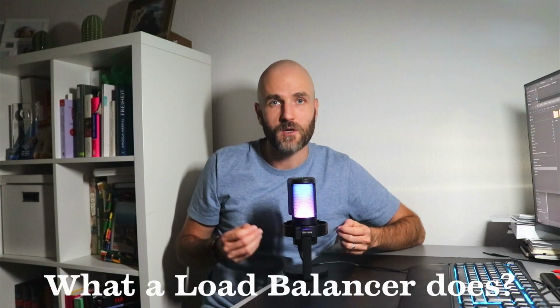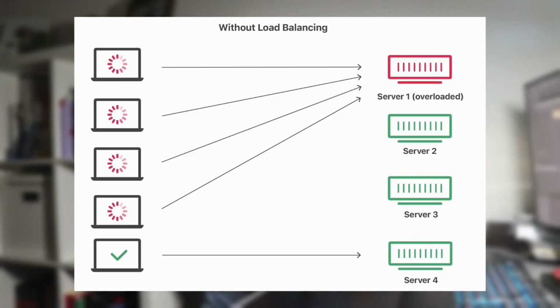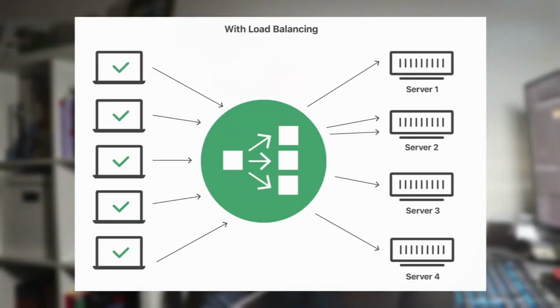Alright, so before we dive into the Azure specific services, let's take just 60 seconds to get on the same page about what a load balancer actually does, and more importantly, why you should care. At its core, a load balancer is like a super efficient traffic cop for your application. Imagine you have built a website. If you run it on just one server, you are basically building a house of cards. If that single server goes down for maintenance or just decides it's had enough and crashes, well, your entire application goes down with it, so it's not great.